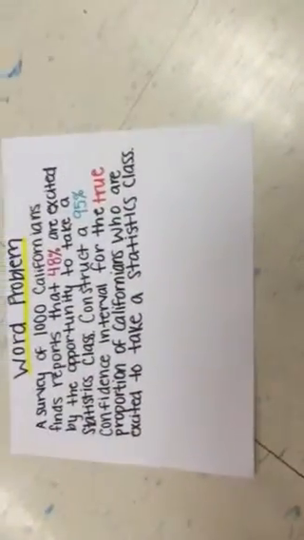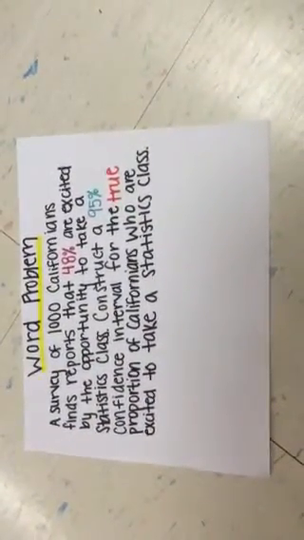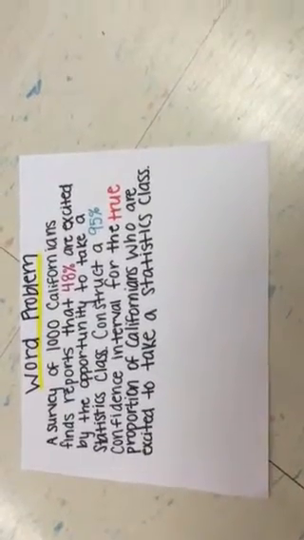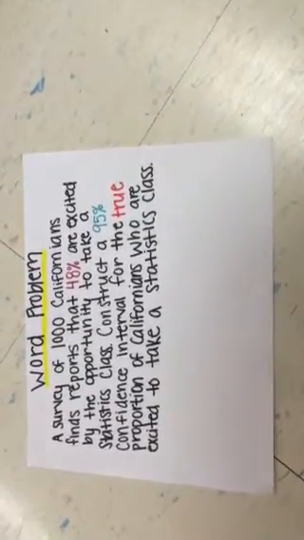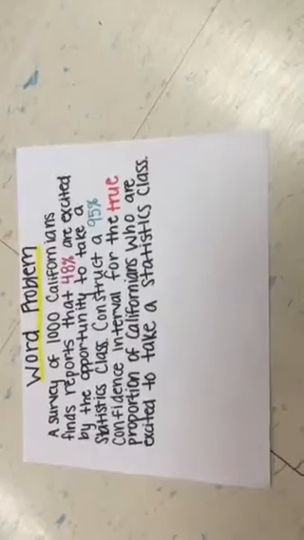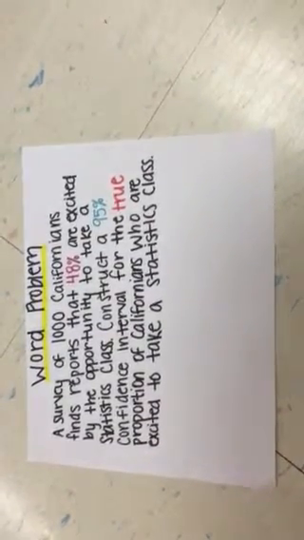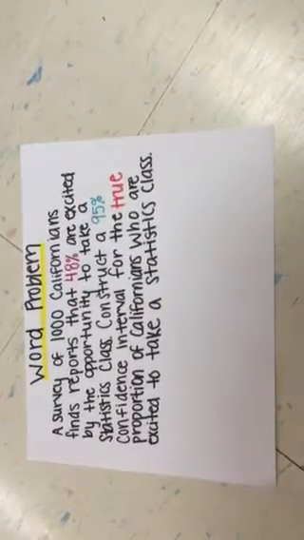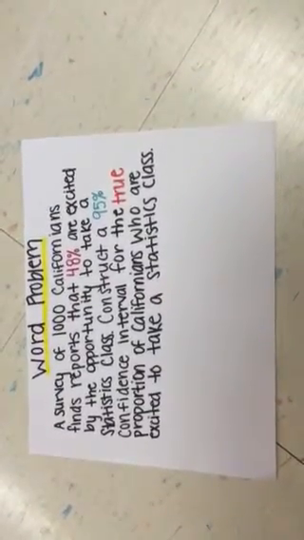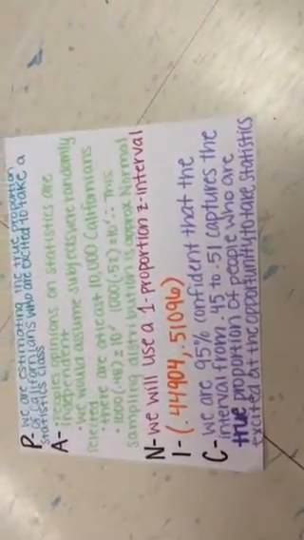Now let's put it all together with a new word problem. Don't forget all the steps. A survey of 1,000 Californians reports that 48% are excited by the opportunity to take a statistics class. Construct a 95% confidence interval for the true proportion of Californians who are excited to take a statistics class. Now to work it out.